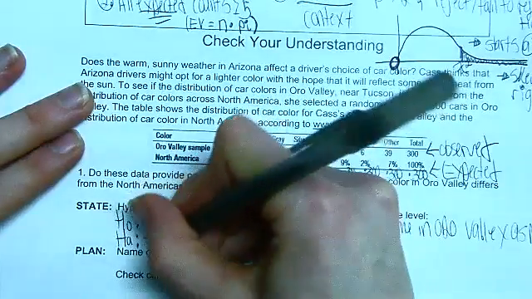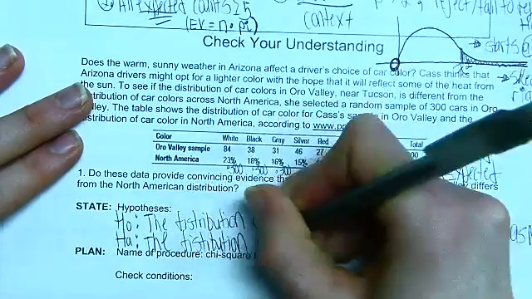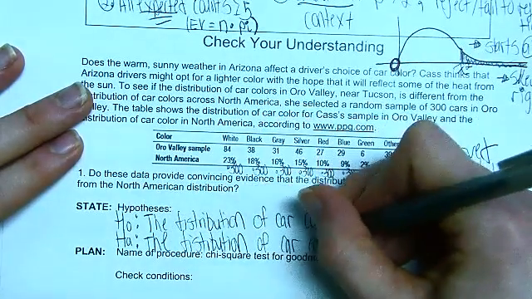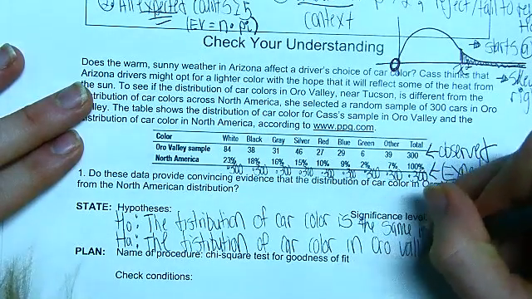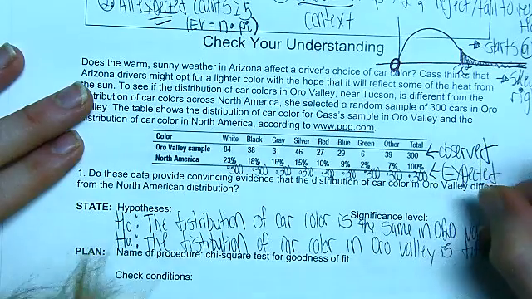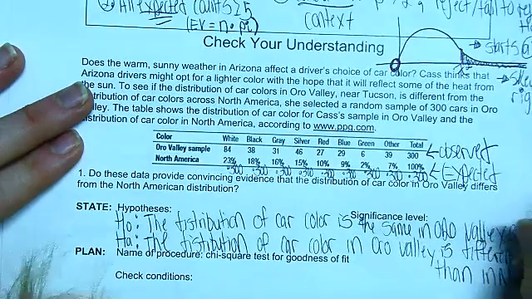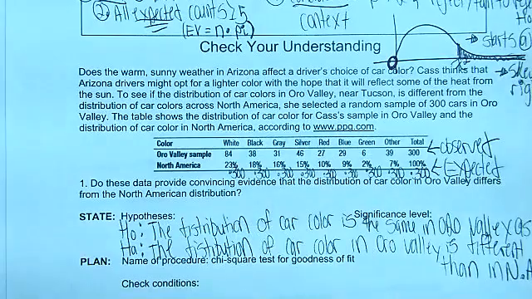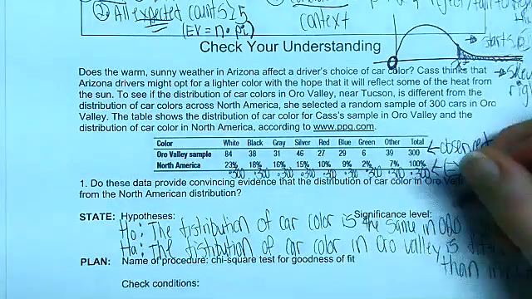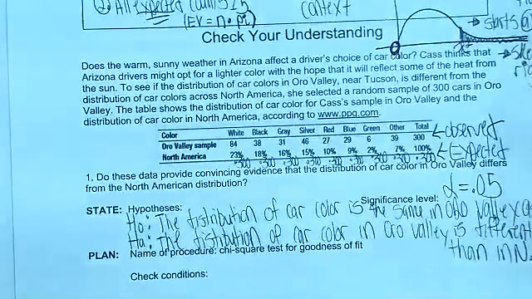And then we're hoping to say the distribution is different. So once again, we're either true, meaning the same as North America, or we're not true. Don't forget to state your alpha of 0.05 in the very beginning. They don't give us an alpha, so we have to use an alpha of 0.05.